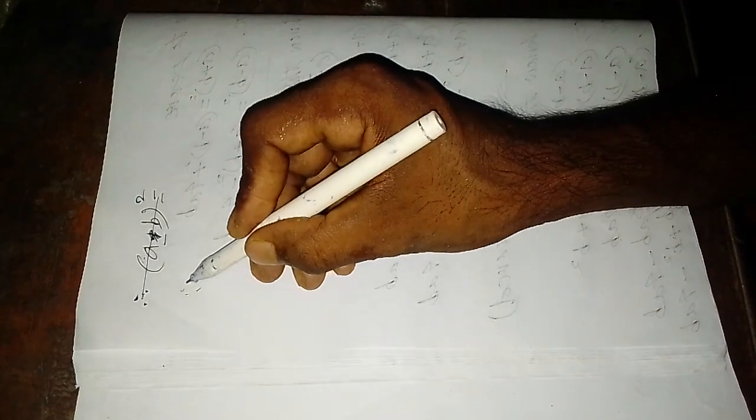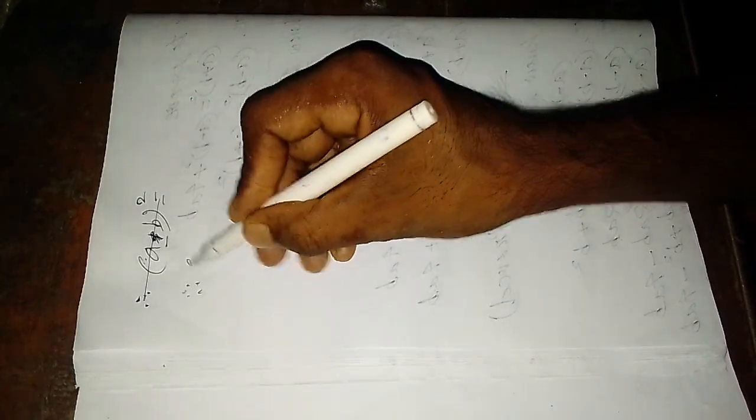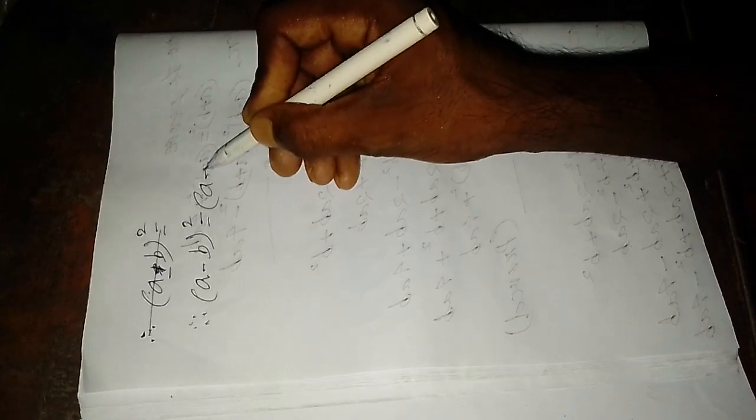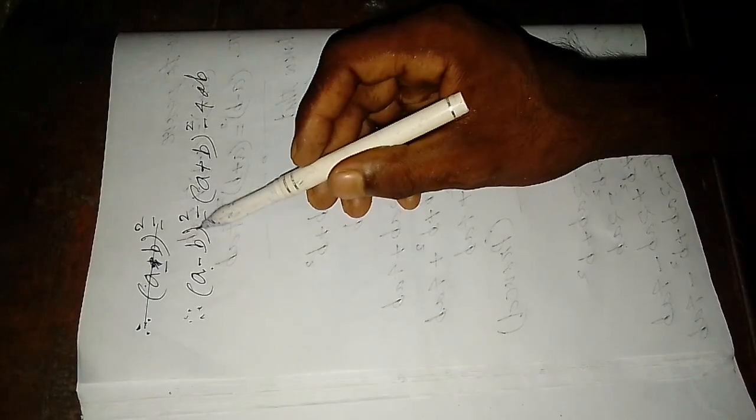Therefore, (a minus b) whole square equal (a plus b) whole square minus 4ab. We can see that (a minus b) whole square equal (a plus b) whole square minus 4ab. Prove it.